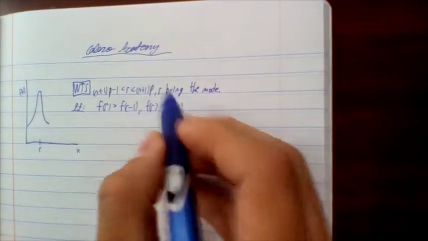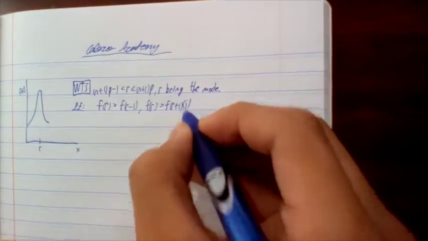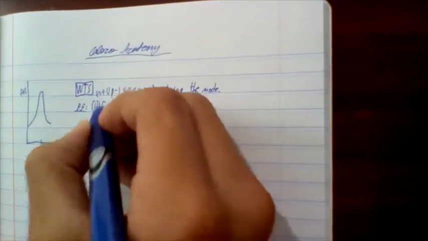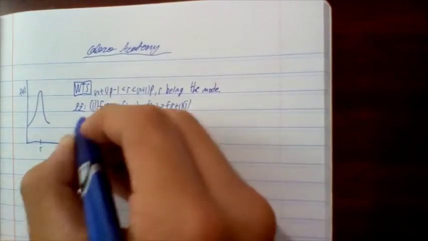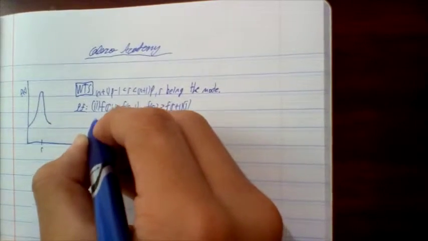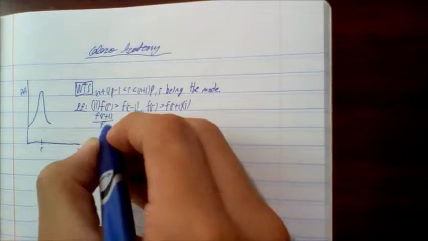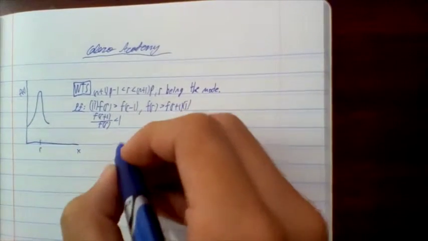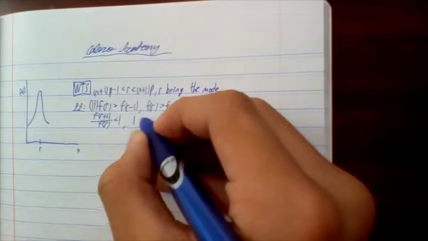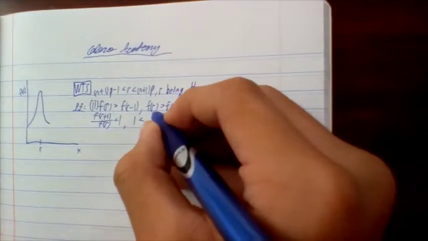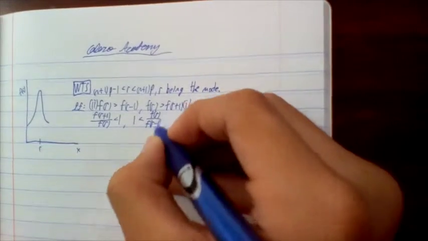So, what we're going to do first is, let's make this equation 1, because this one will be a little bit easier to deal with. Let's divide both sides by f of r. We're going to get that f of r plus 1 divided by f of r will be less than 1, and that 1 will also be less than f of r divided by f of r minus 1, which we're getting from equation 2.